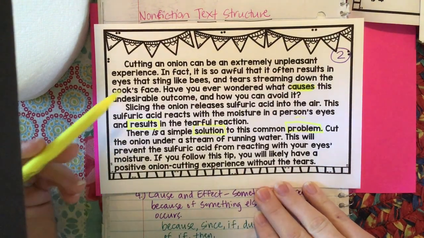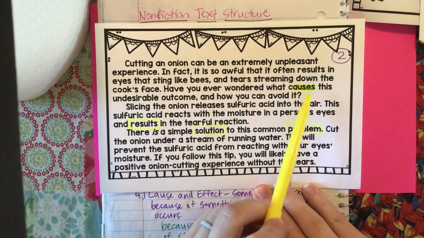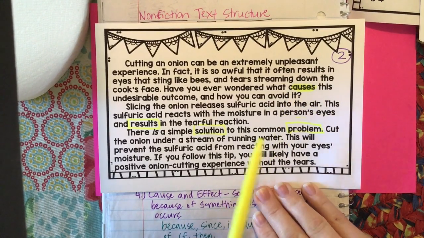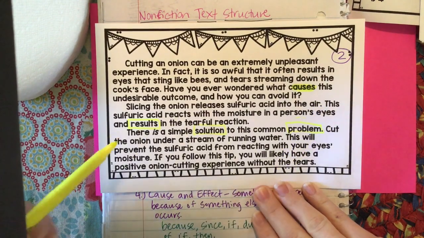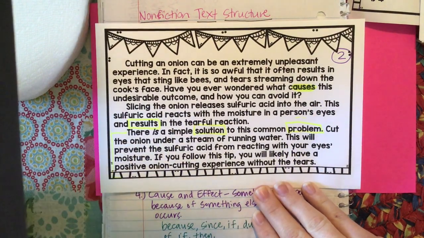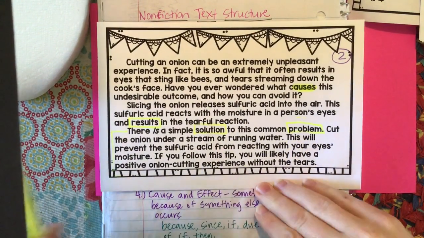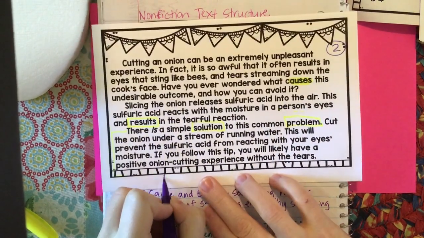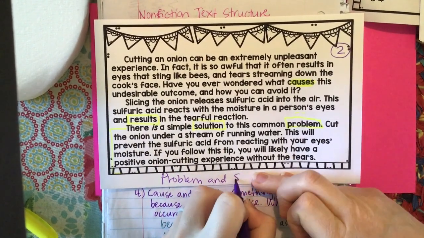So looking at some keywords that I have: cause, results, solution, problem. I might think up here this is a cause and effect because it is telling me why your eyes are burning after you cut an onion, right? But the key is this last paragraph down here is giving us a what? A solution, how to fix this problem. So since I have a solution to a problem, this passage is going to be problem and solution.